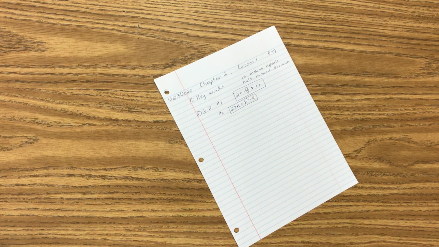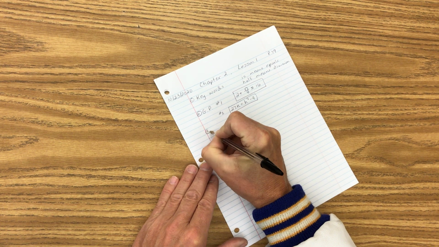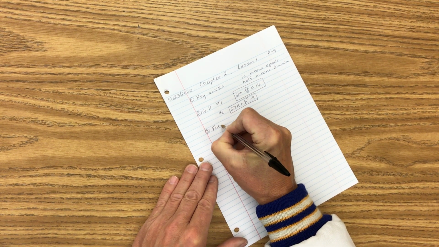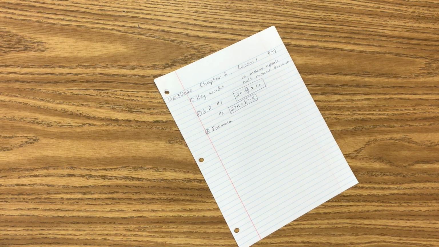Turn the page, go to page 80 here, and we're going to deal with the word formula. In your book on page 80, where that yellow highlighted word formula is, it says a rule for the relationship between certain quantities is called a formula.